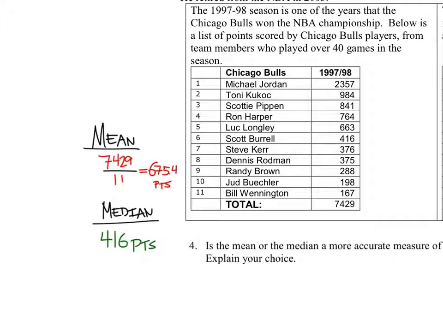All right, let's place the values. Let's highlight where these values would be. So 416, we know the middle was just right here. 675.4 would be up in here, right? So notice the 675 really only is representative of about maybe 5 of the 11 players, which is a little skewed, whereas the 416 is right in the middle.